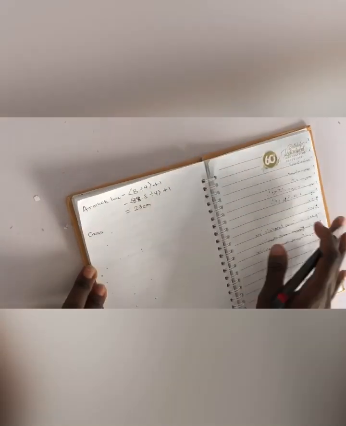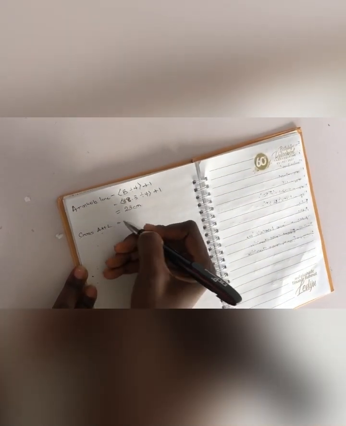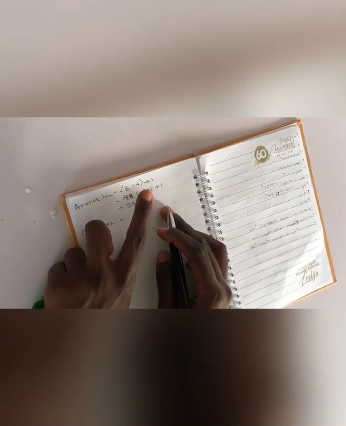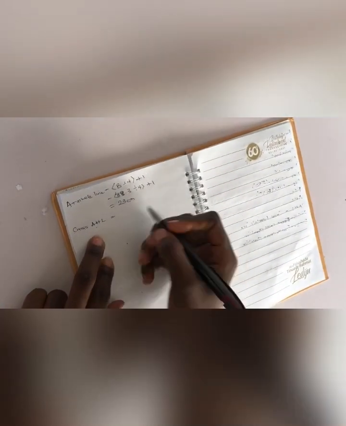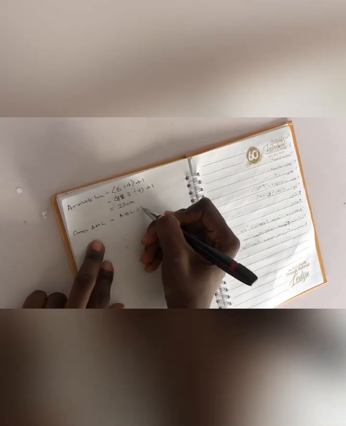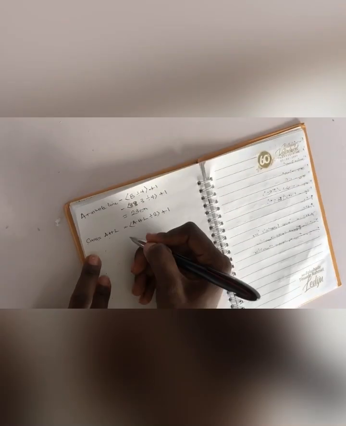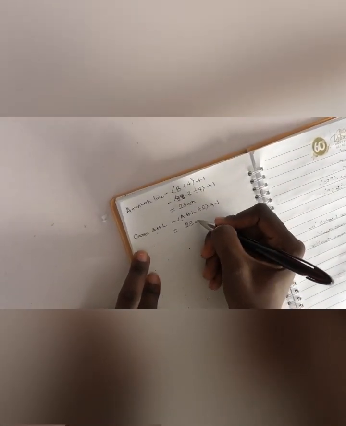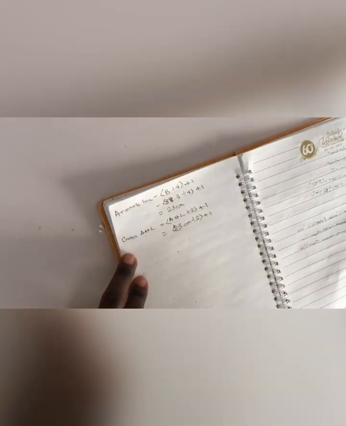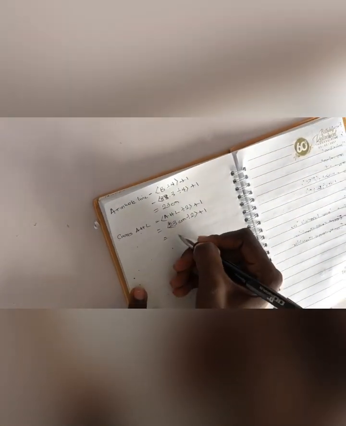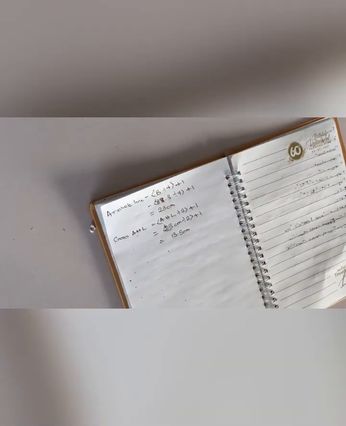So we're going to move to our cross armhole line. Our cross armhole line is your armhole line calculation divided by 2 centimeter plus 1. That is it. So that's 23 divided by 2 plus 1 centimeter. After that, we'll have 35.5 centimeter.